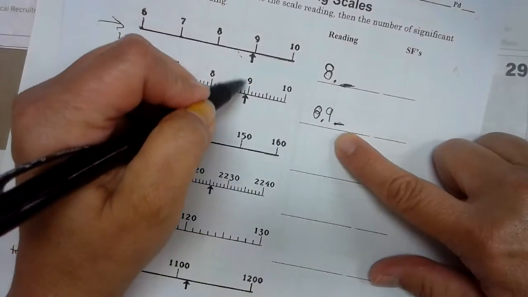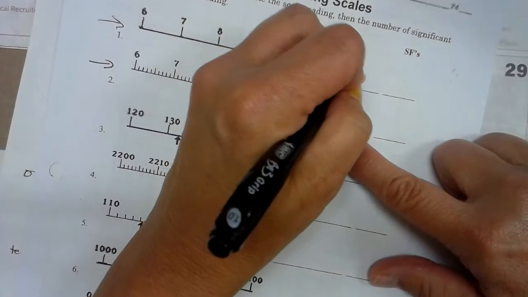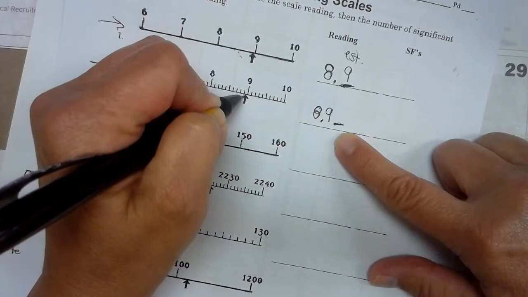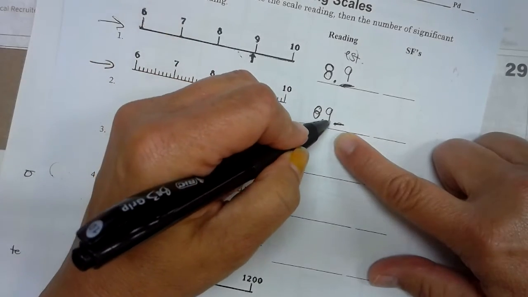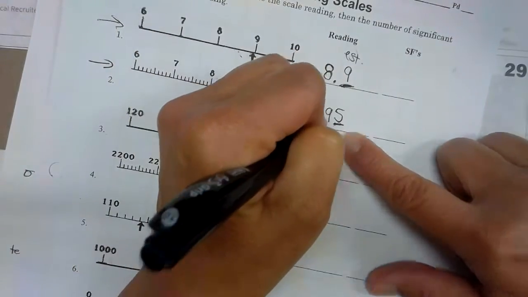Okay, so here, when you do this, you definitely know it's 8.9. This is estimated because you don't have any more divisions, but here you have it. You definitely know it's past the 9, so it's going to be 8.9, and now you estimate in between. It could be a 5, okay?